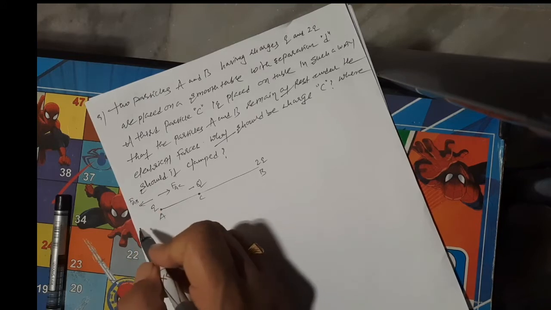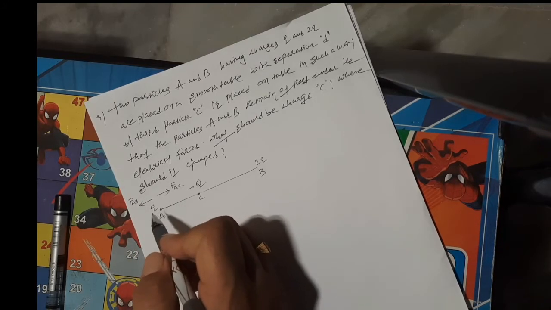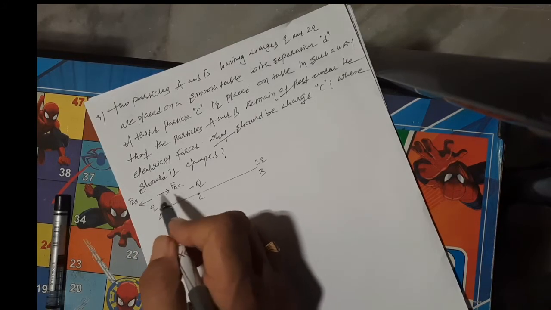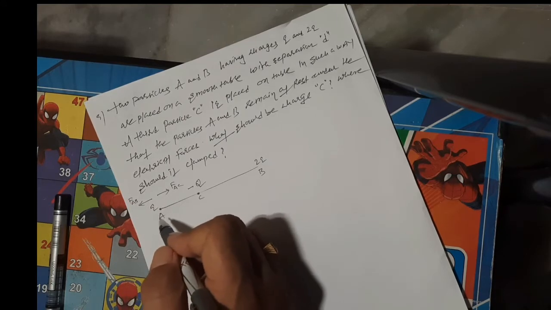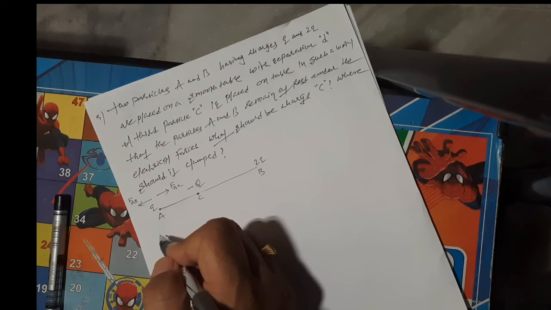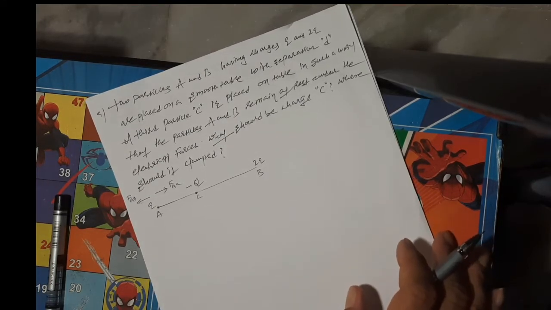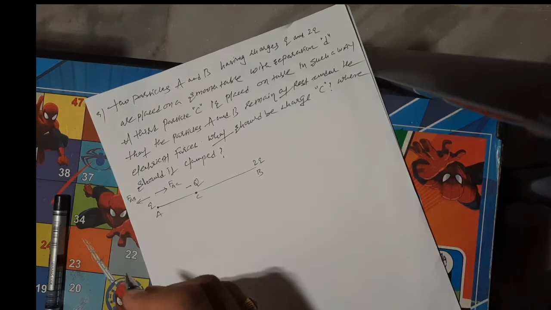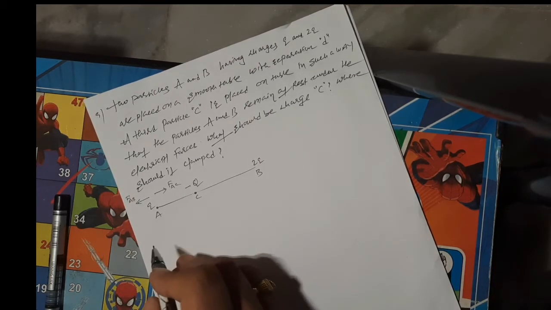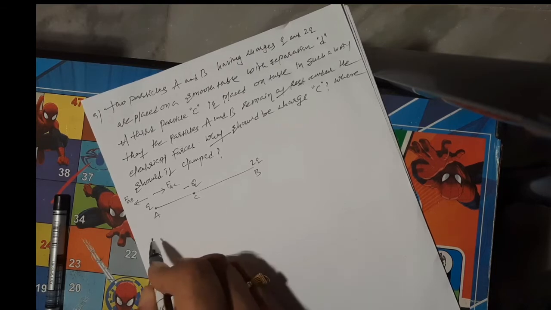These two forces are equal in magnitude and opposite in direction, so they cancel. The net force acting on A is 0, so A is in equilibrium.